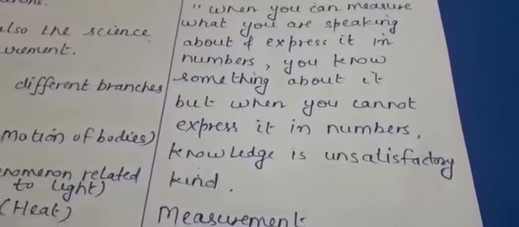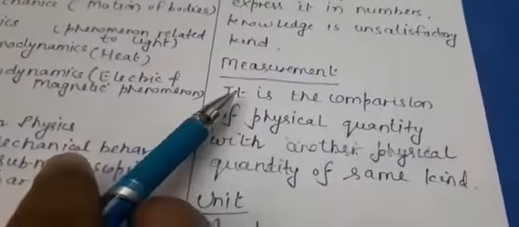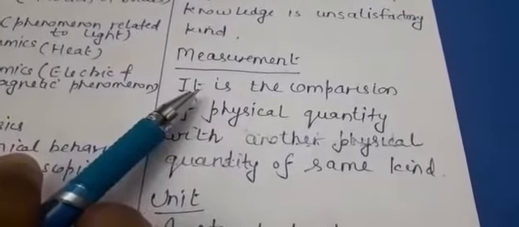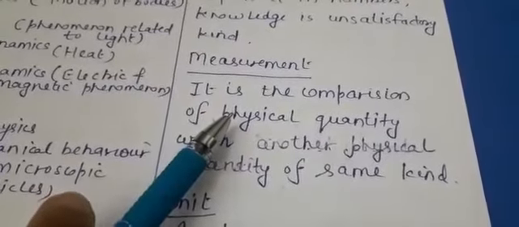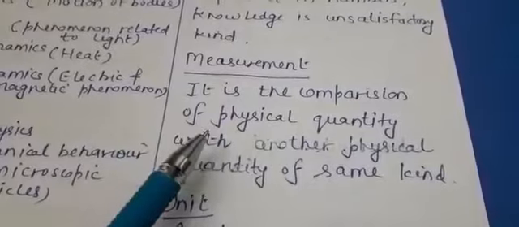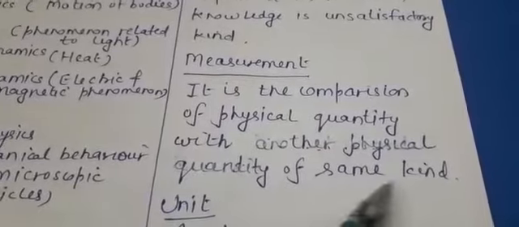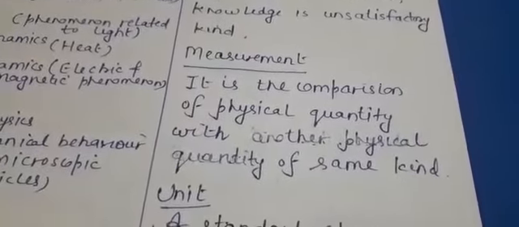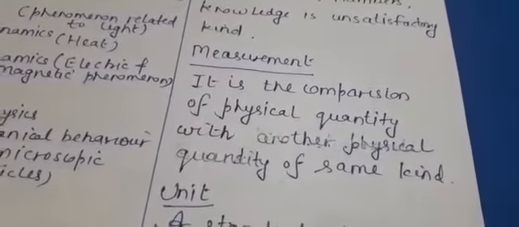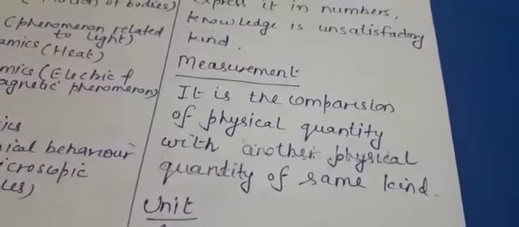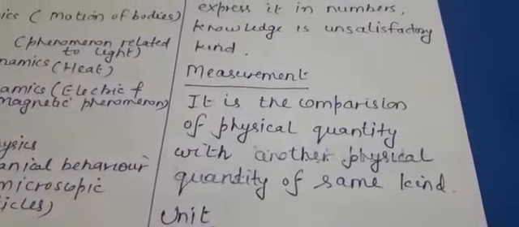Now, after the term physical quantity, next we are coming to the term measurement. We are taking the chapter name measurement. What is the meaning of measurement? Here it is a comparison of a physical quantity with another physical quantity of the same kind. Basically, we have to measure a certain quantity like length, and in which standard unit it will be measured. That means in which standard unit you are measuring it. That is a comparison process.